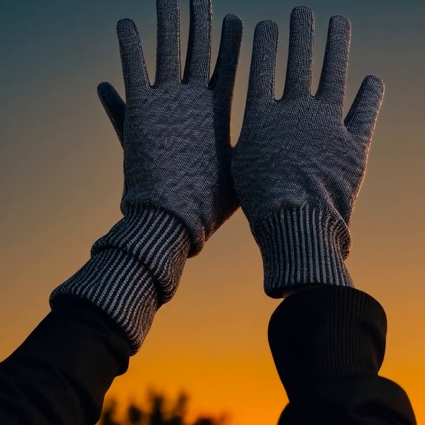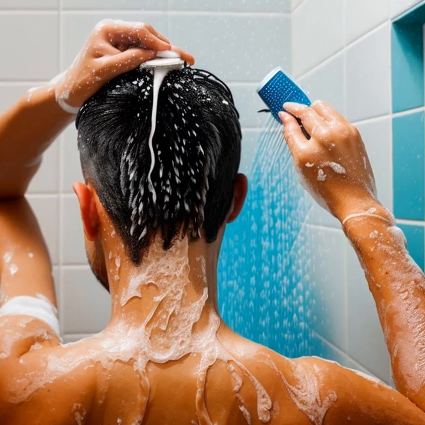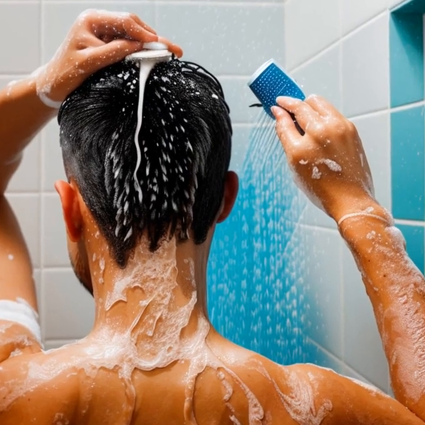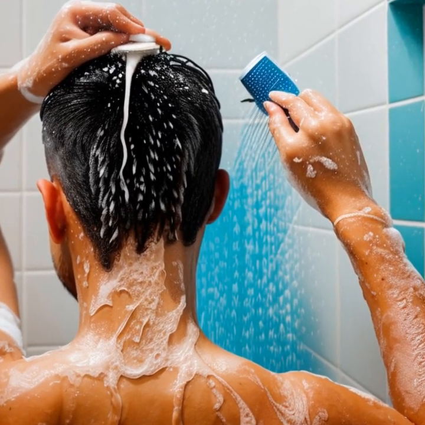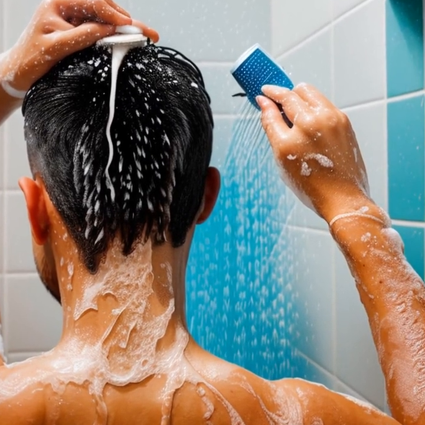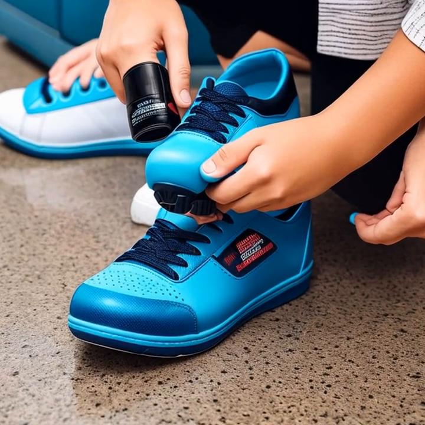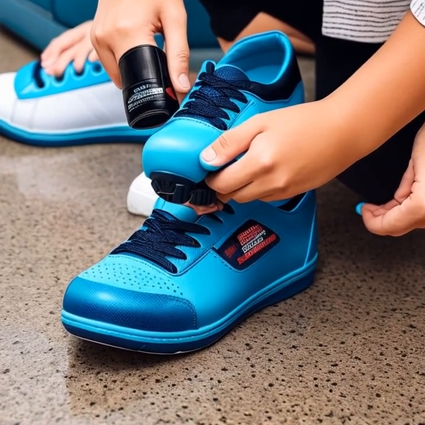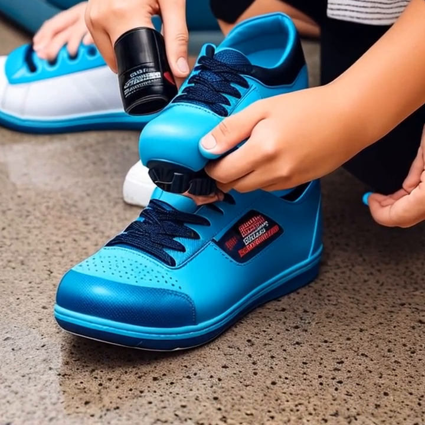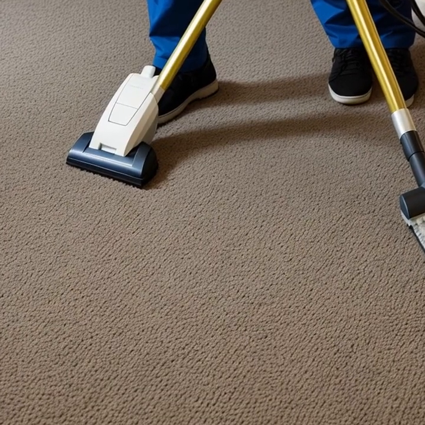In some cases, especially for more severe or persistent infections, prescription medications may be necessary. These medications can be topical or oral, depending on the severity and location of the infection. Your healthcare provider will determine the best course of treatment based on your specific situation.